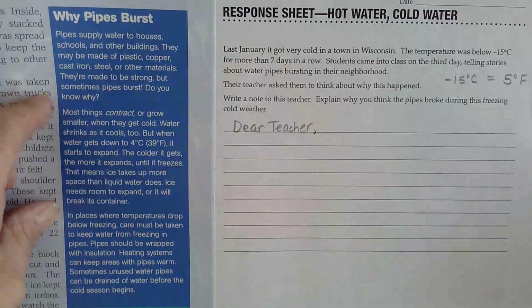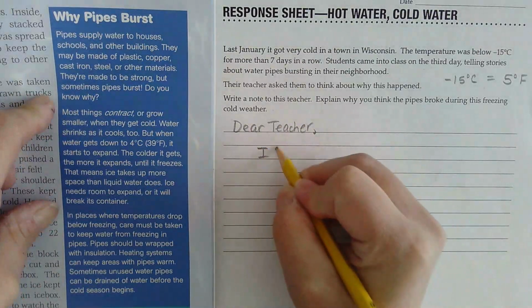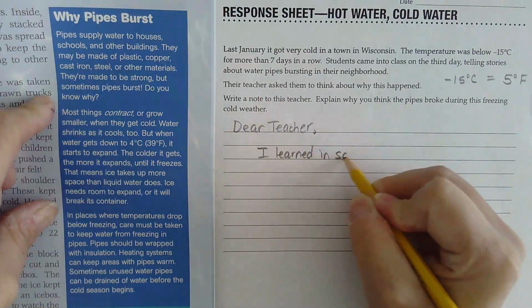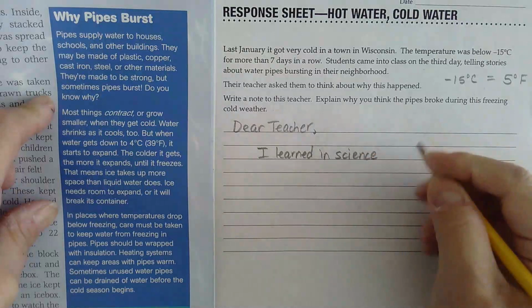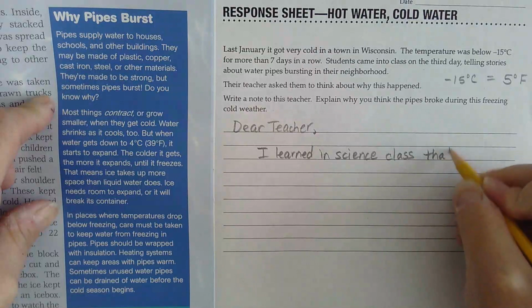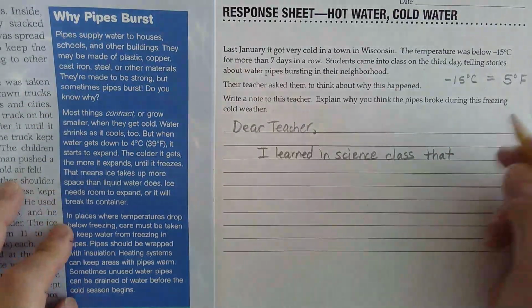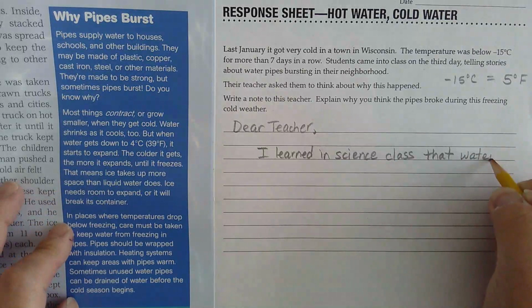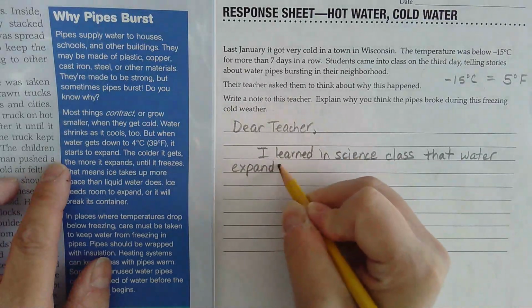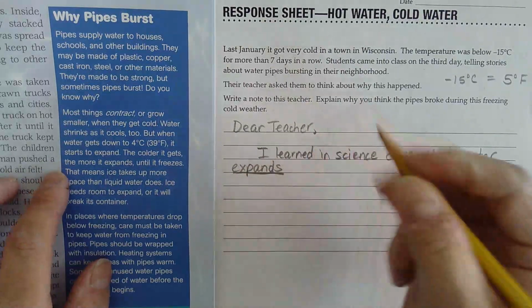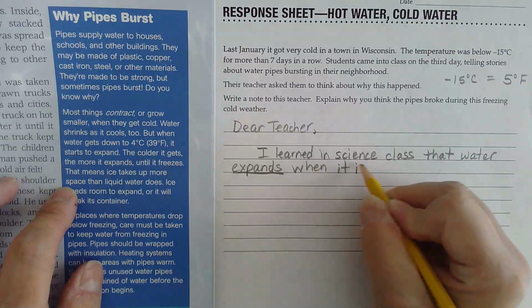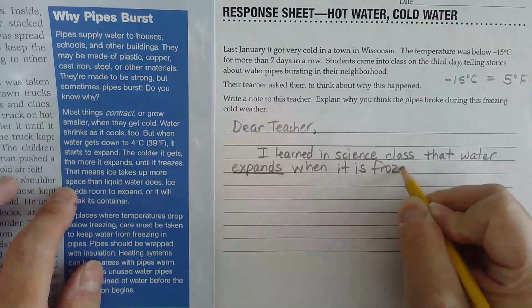So, dear teacher, I learned in science class that water expands when it is frozen.